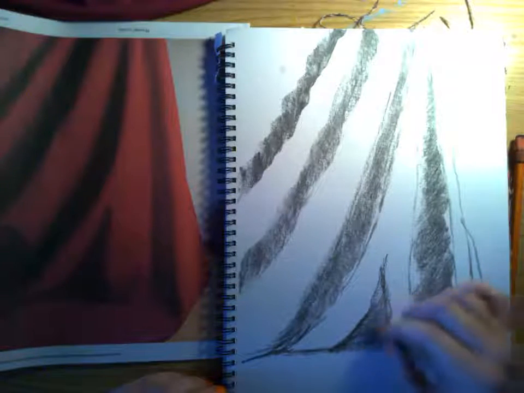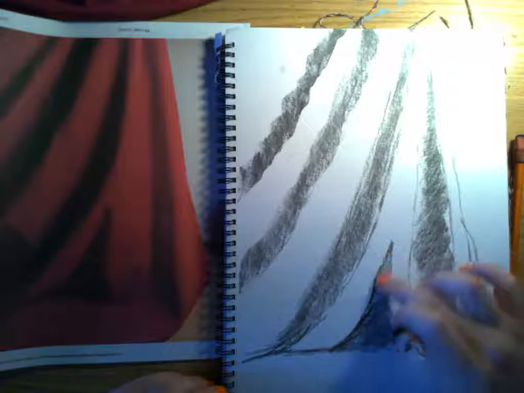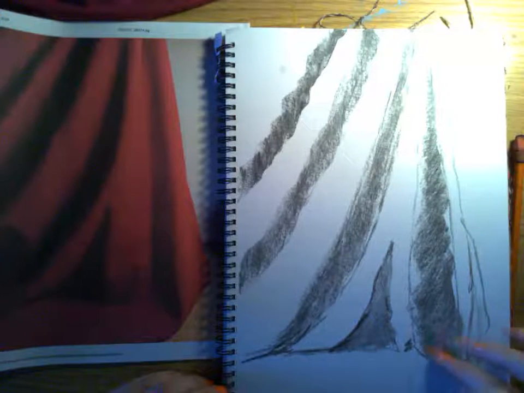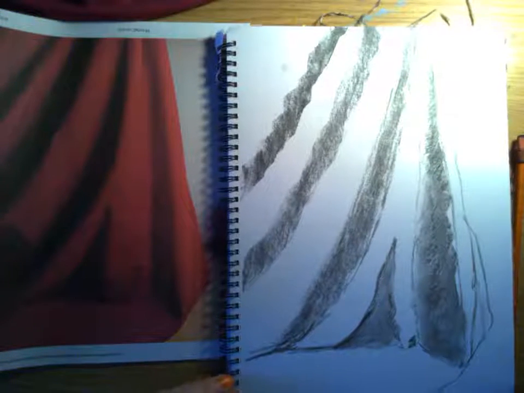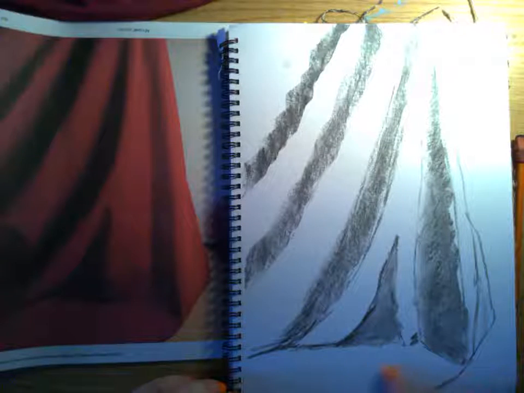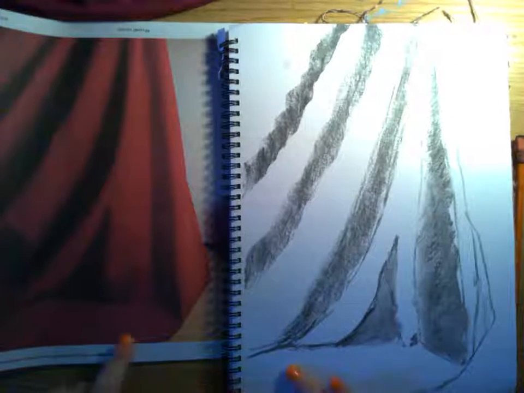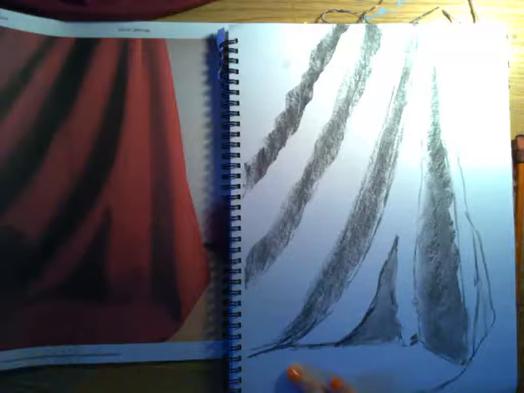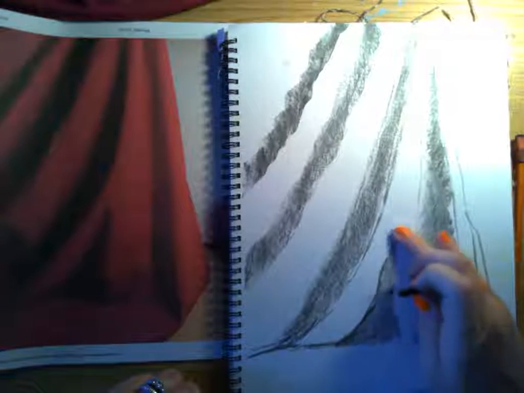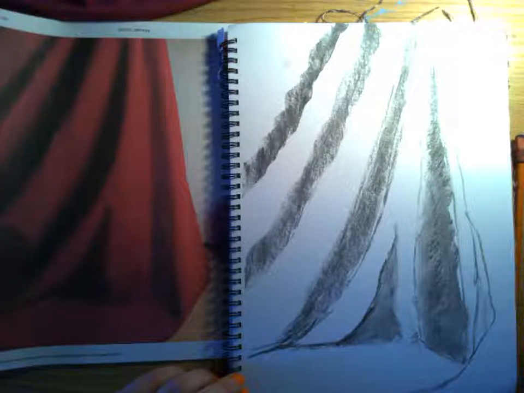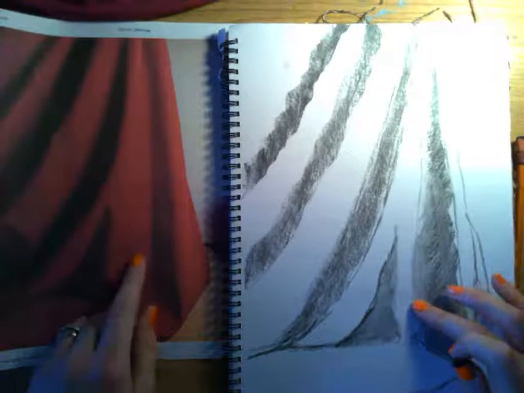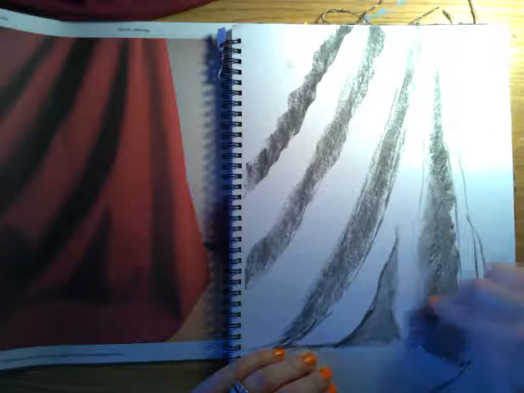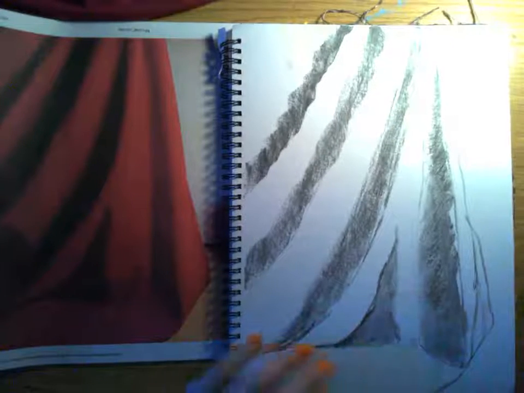I'm going to clean this up down here. This is pretty much blank down here because it's just a lighter gray. This area here is going to be a little bit bigger, which is right here, but we'll erase that a little bit.